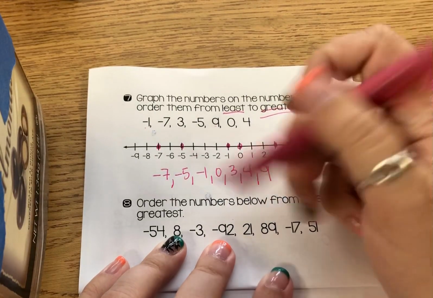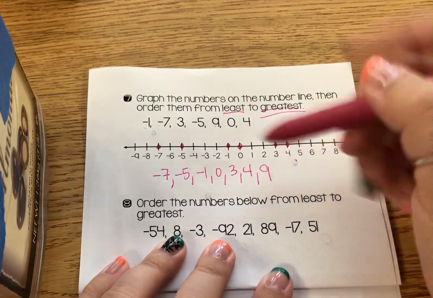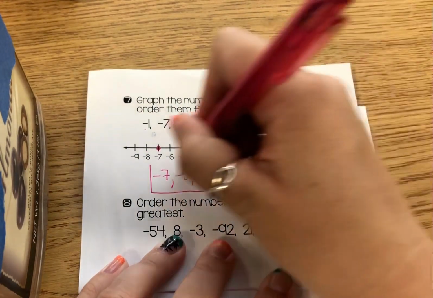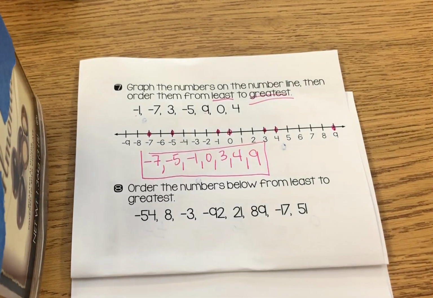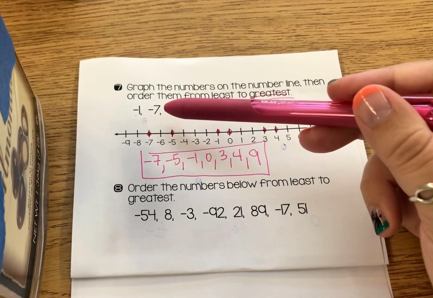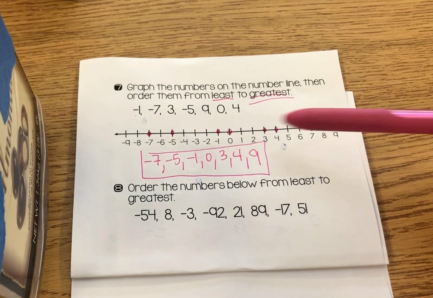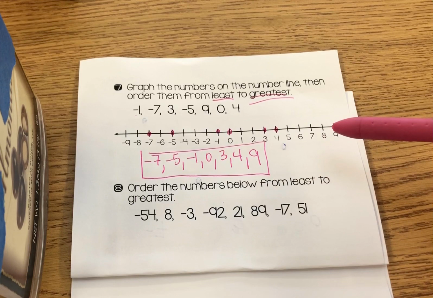And again, always double check. 1, 2, 3, 4, 5, 6, 7 numbers. Good, I didn't accidentally miss any. Okay, now it's helpful, as you could see, like if I just quickly draw them on a number line, then I can very easily list them from least to greatest.